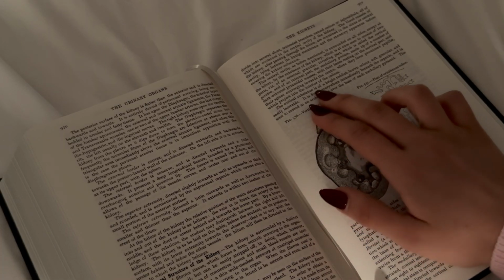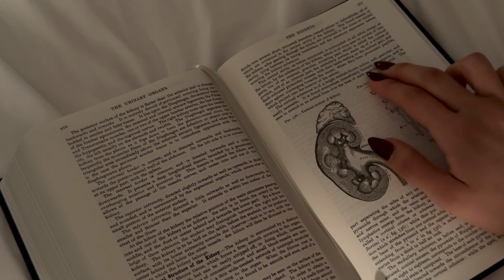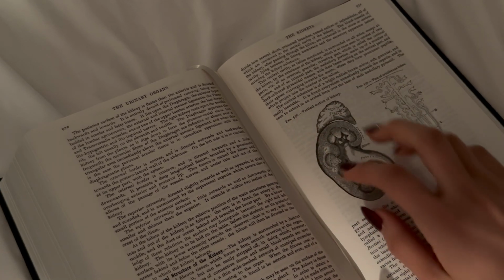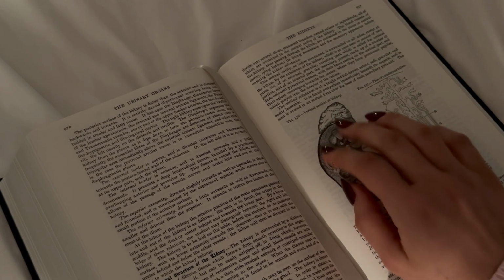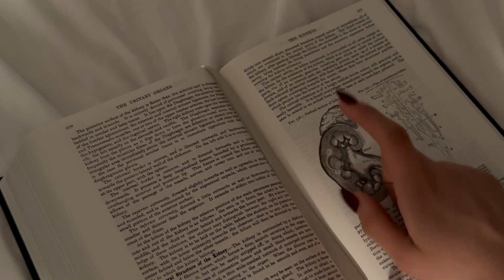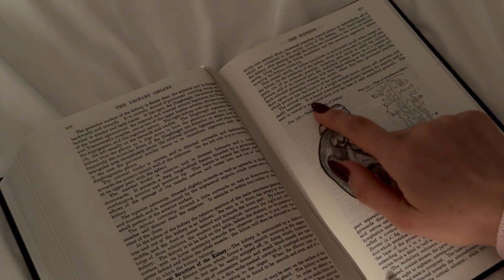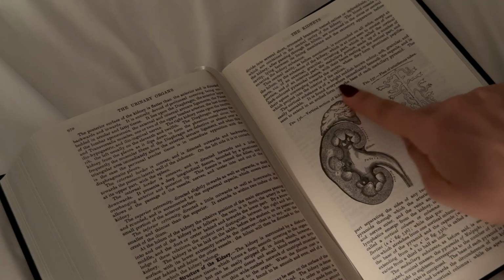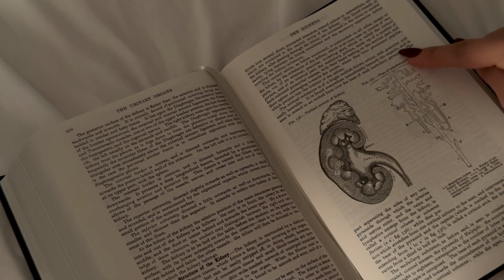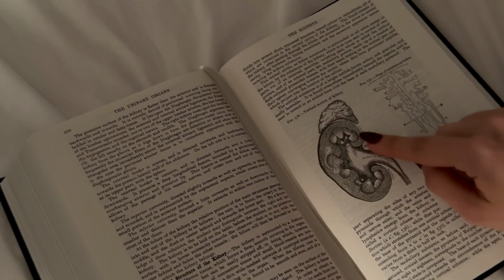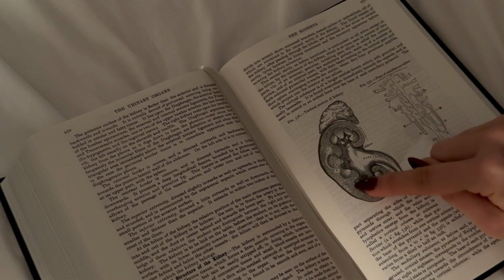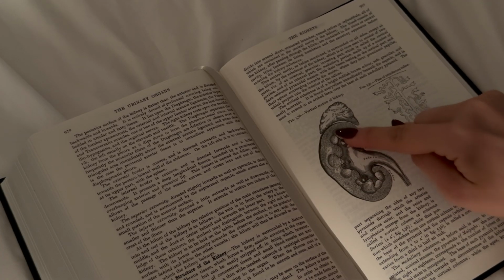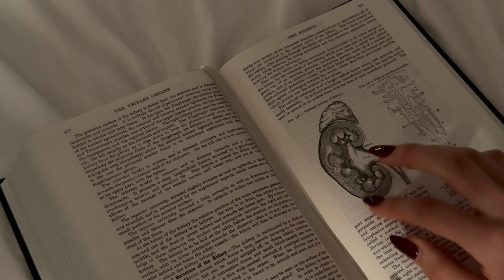The cortical substance is of a bright reddish brown color, soft, granular, and easily lacerable. I think we've understood that damage to the kidney is very easy. It is found everywhere immediately beneath the capsule and extends in an arch over the base of the medullary pyramid. So here we can see that's the cortex, and these pyramid shapes are called the medulla.